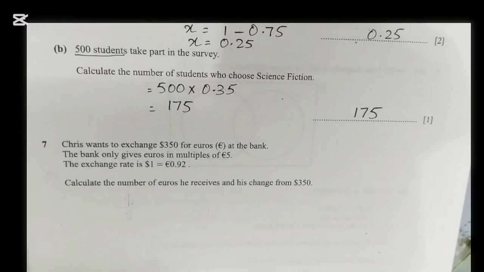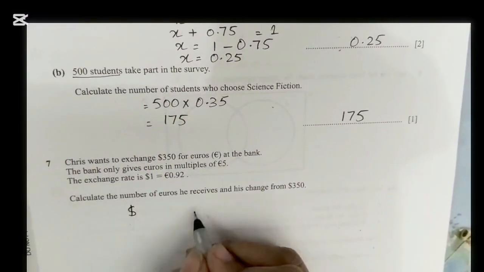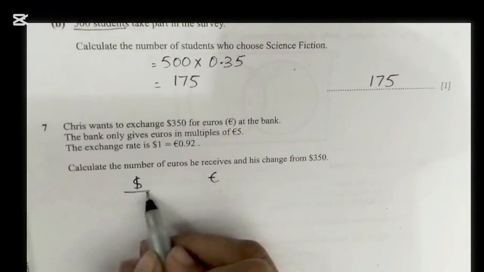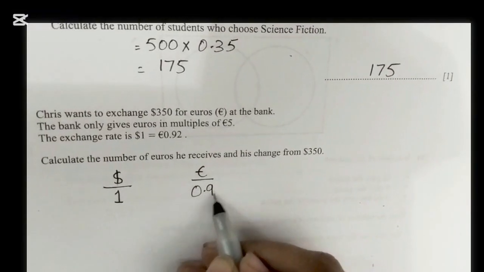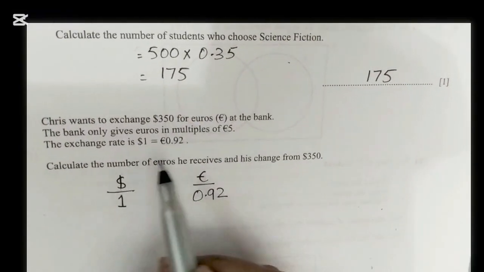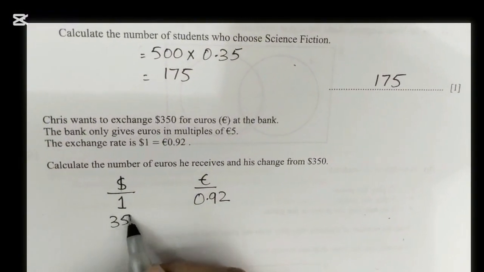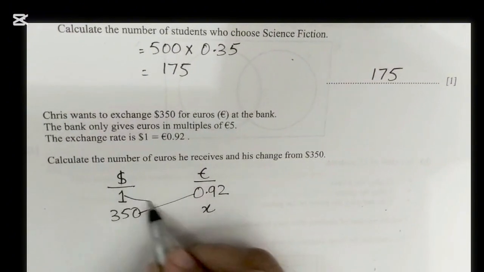Okay, so first of all we have to change the units. This is dollar and this is euro, and you know that it is given over here $1 is equal to 0.92 euros. And how many dollars do we have? We have $350, and we have to change them into euros, and we don't know, so I'm using x over here.